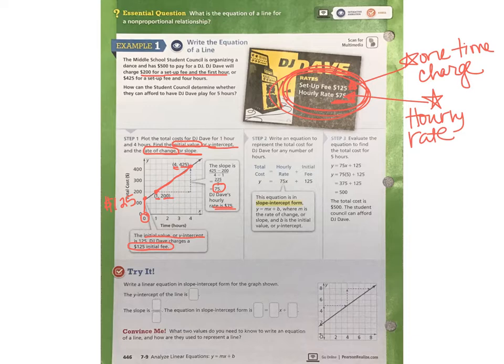Step 2 is to write an equation to represent the total cost for DJ Dave for any number of hours that he works. So the total cost is equal to the hourly rate, 75 times x, meaning x is the number of hours, and adding in that initial fee. The initial fee is how much does he charge in addition to the rate that he charges per hour.